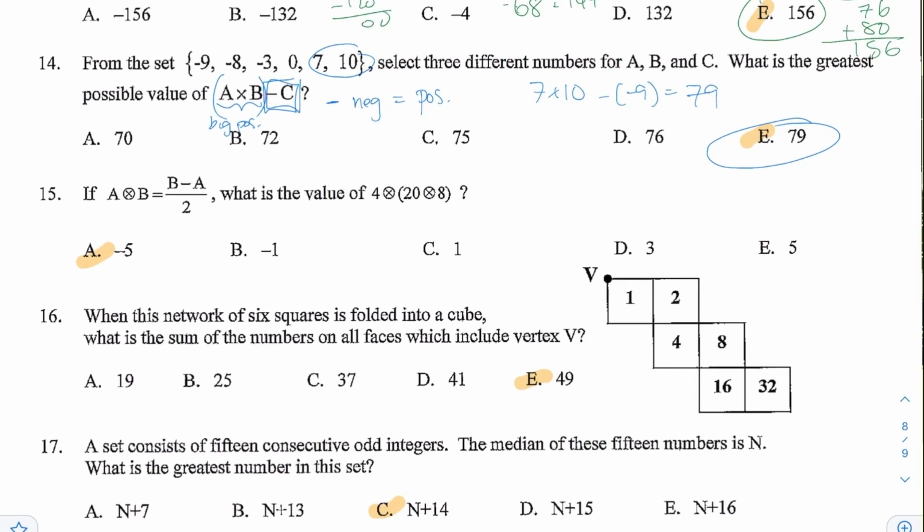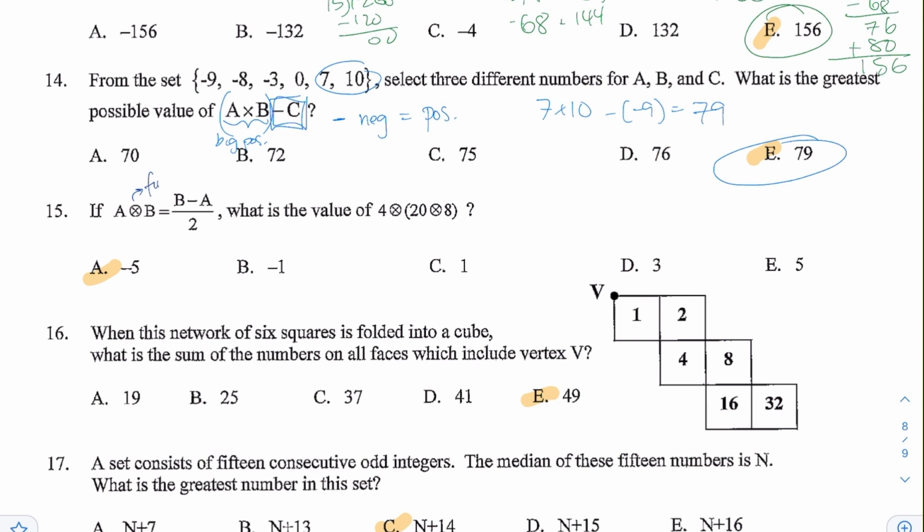Next, for number 15, if a symbol b is b minus a divided by 2, what's the value of 4 symbol 20 symbol 8? So this is your function notation, and a function is just an input-output machine. So all you have to do is plug in the numbers here into this equation to get the answer. So you had to do the parentheses first. So 20 symbol 8 means that a is 20 and b is 8.